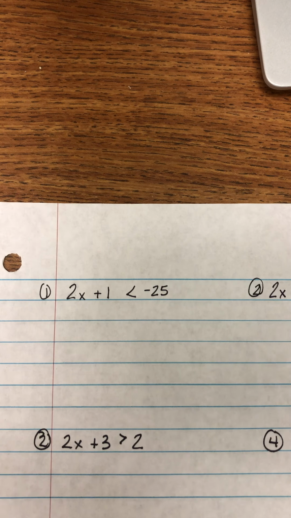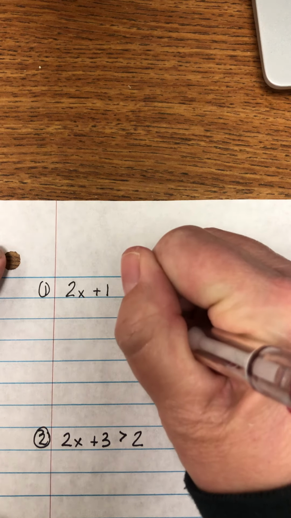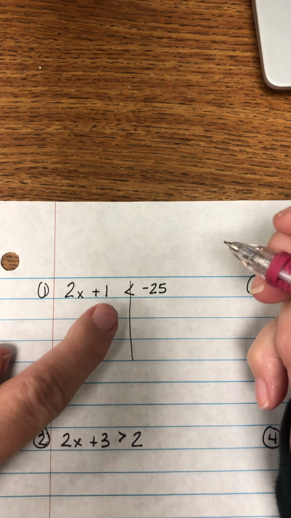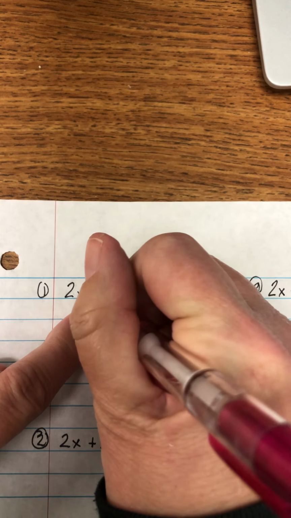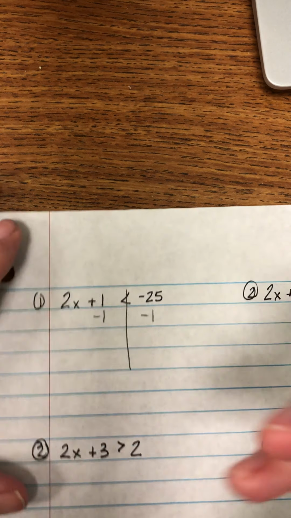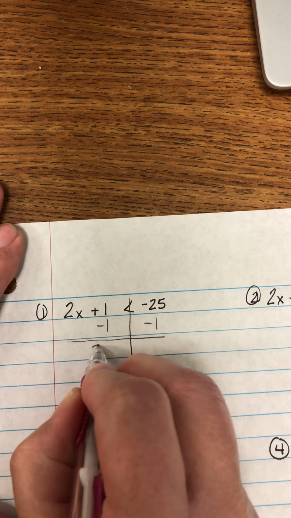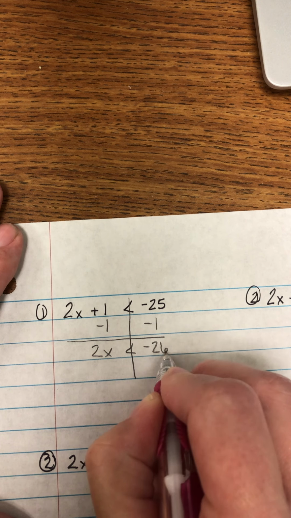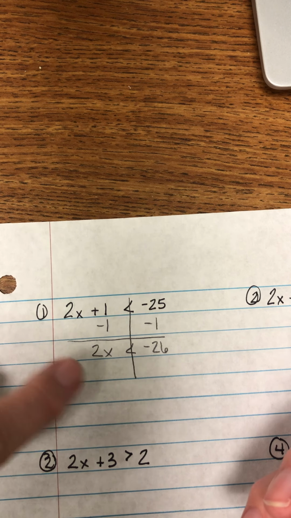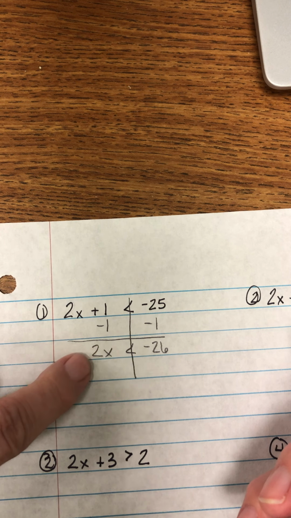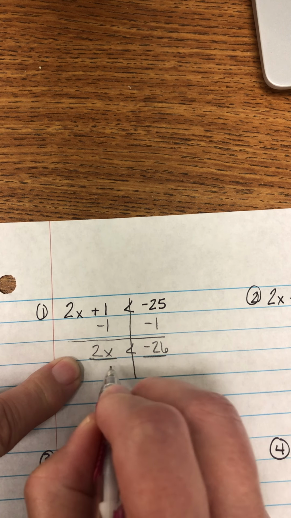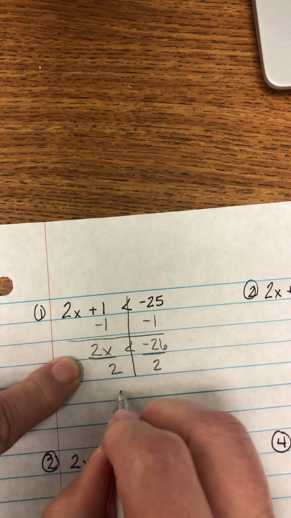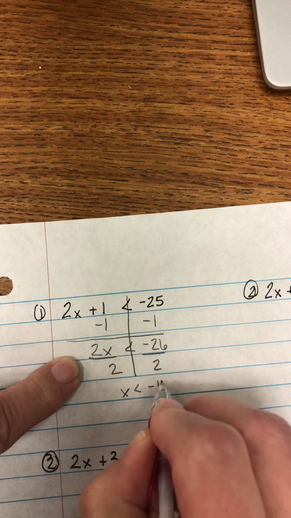Alrighty, so let's do a couple of practice problems. Now, nothing's changed. We're going to have to draw our wall. And the constant here is 1. That's that number by itself. So we're going to have to subtract 1 on both sides. So that's 2x is less than negative 26. So now the second step, we got to get rid of the coefficient. We got to get rid of that 2. So we're going to divide by 2 so that x is equal to negative 13.